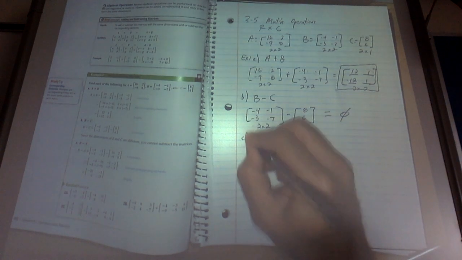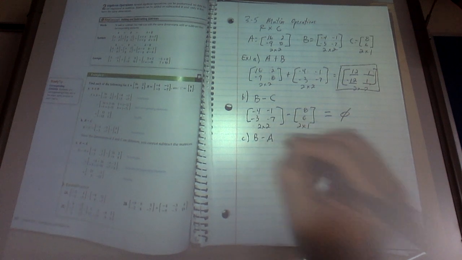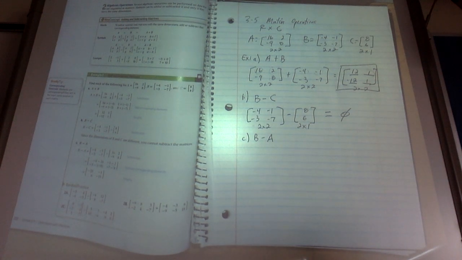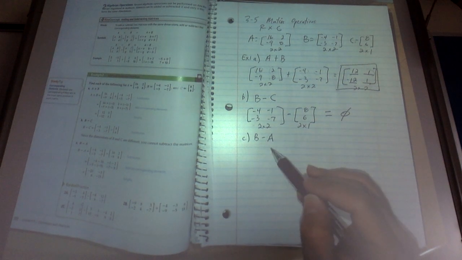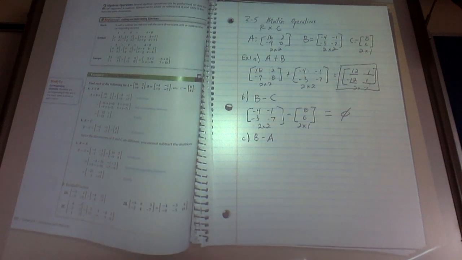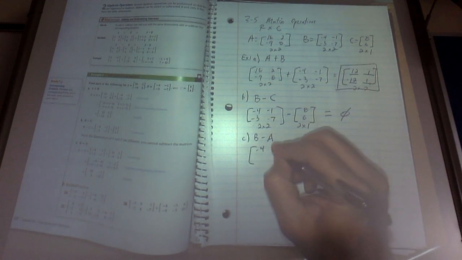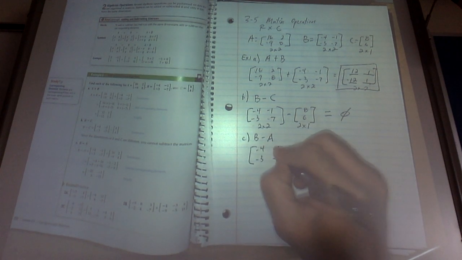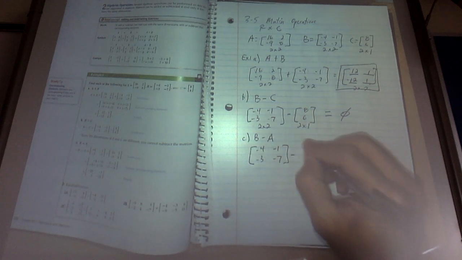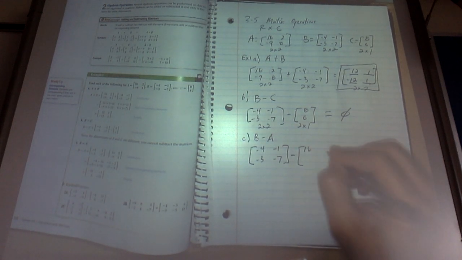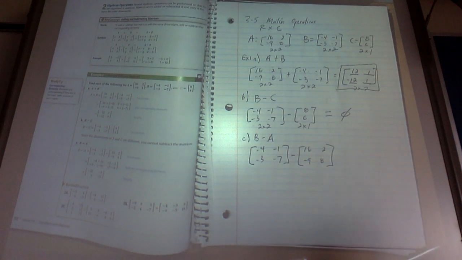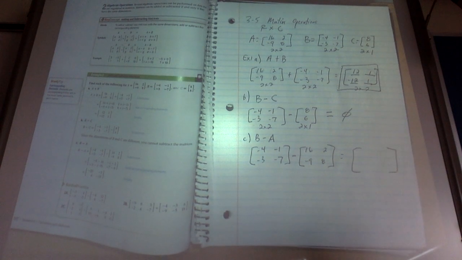Now, I'm telling you that's going to change when we do matrix multiplication. All right, another thing about matrices that's vitally important is that you keep them in the right order. So this says do matrix B minus matrix A. Make sure you list matrix B first and matrix A second. Matrix B is -4, -1, -3, -7, minus matrix A is 16, 2, -9, 8. All right? So these are both 2 by 2, so we're good.